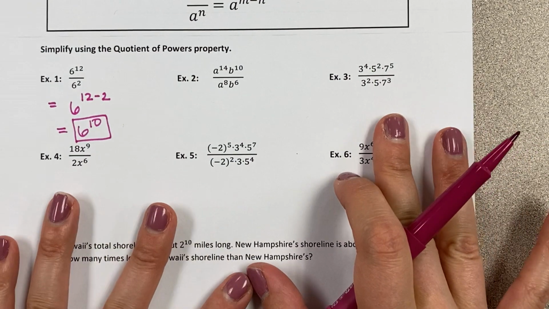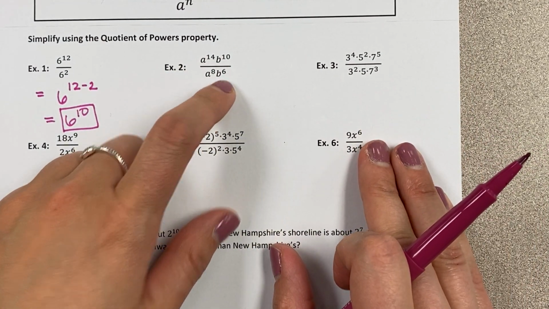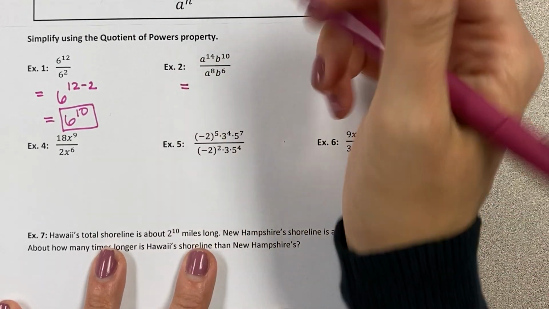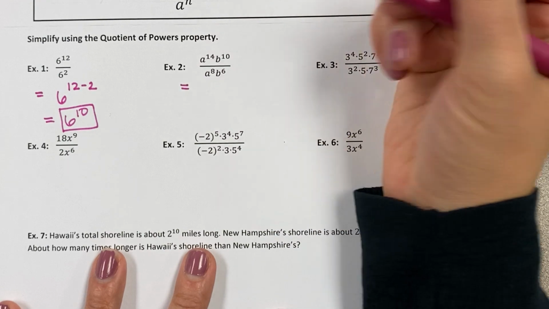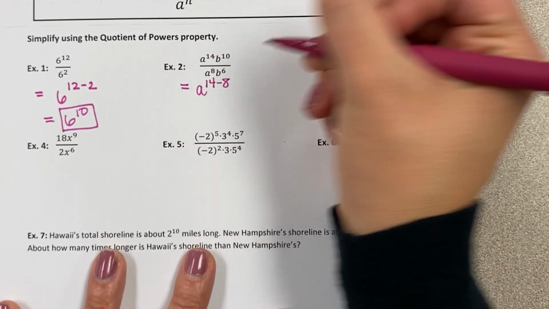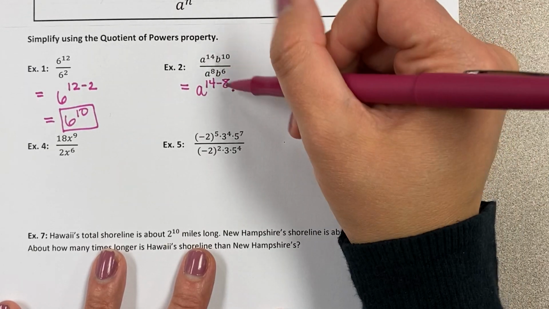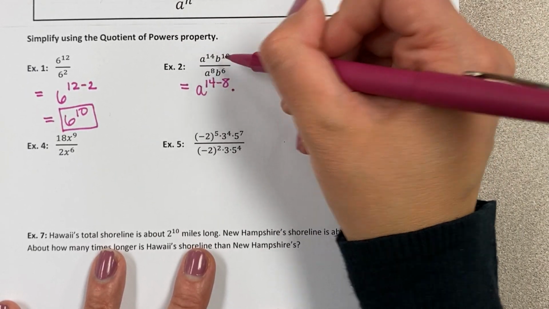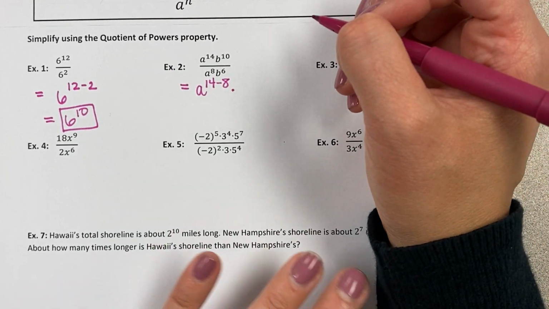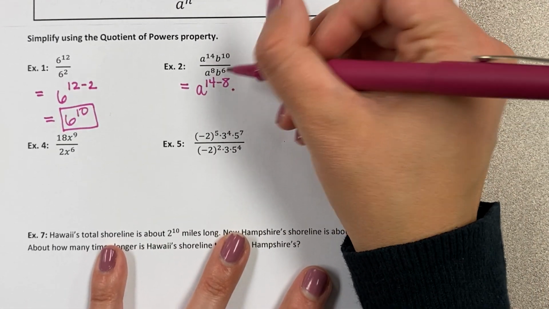All right, example 2. This time I'm looking at variables here, matching the variables with its match. So a to the 14th divided by a to the 8th. What you're really doing is 14 minus 8 times, because when these are next to each other, that means multiplication. But we're not gonna actually multiply. We're just worrying about these exponents. I need to divide the b's.